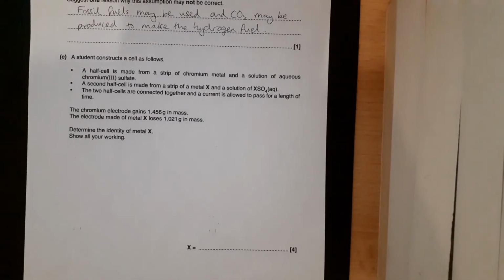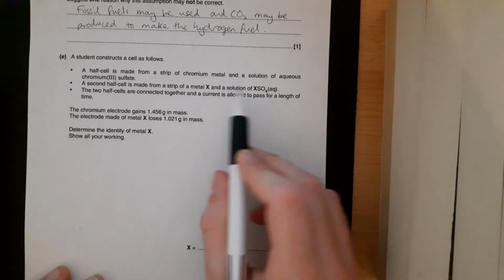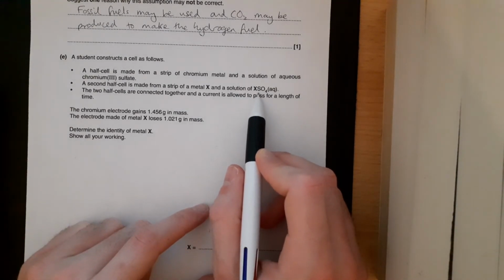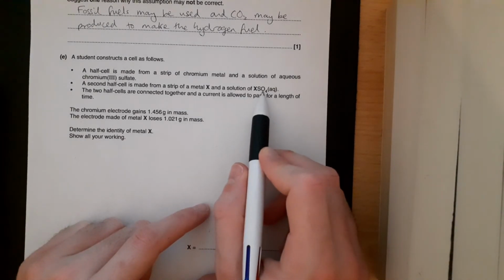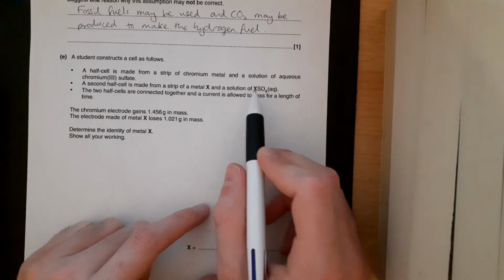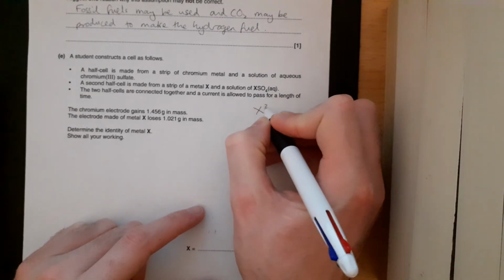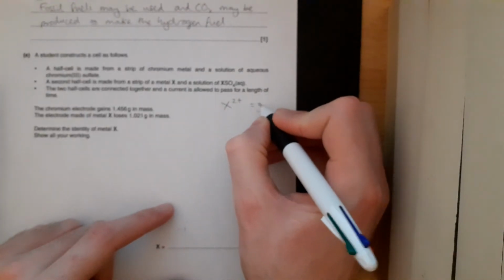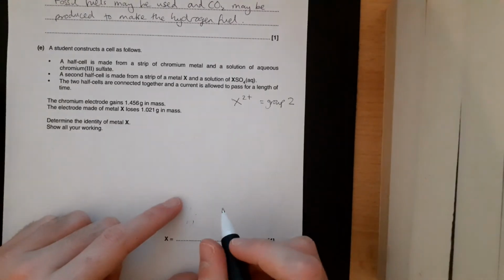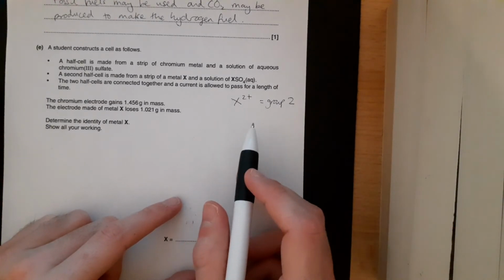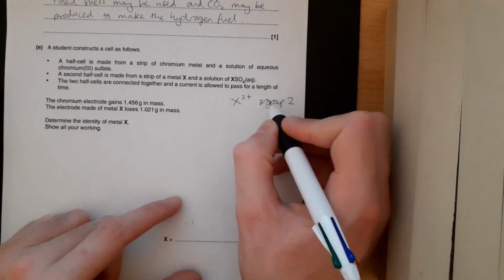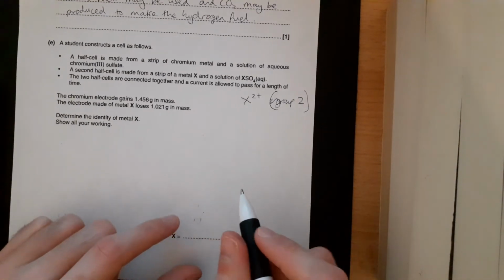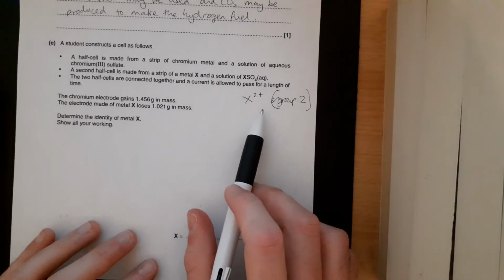Okay, so the first thing we can do here, looking at metal X, is that we know it's made in a solution of XSO4. So if that's the case, I know that a sulfate ion is SO4 2-, right? So metal X must be X2+. So it must be some kind of group 2 metal. Well, it could be a transition metal, I suppose. So actually, let's put that in brackets. It's likely to be a group 2 metal, but it could be a transition metal, couldn't it? There's a 2+ ion. So we don't want to be too confident about that. But it's definitely a 2+ ion.